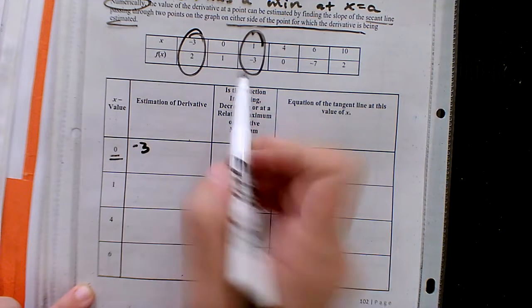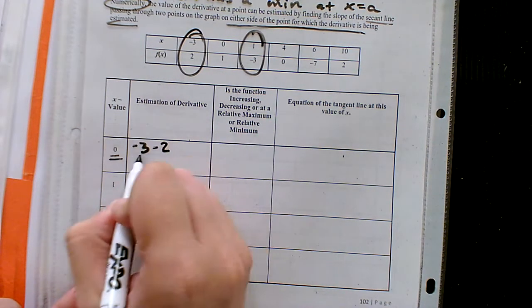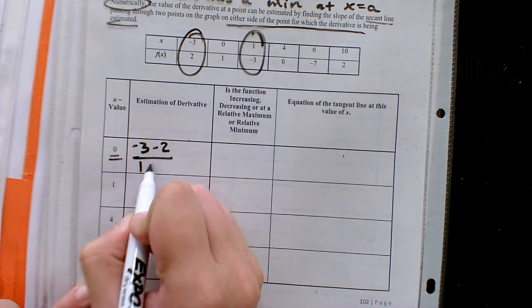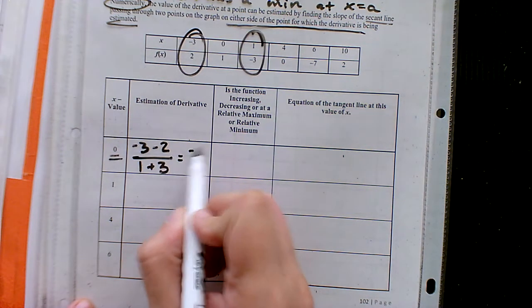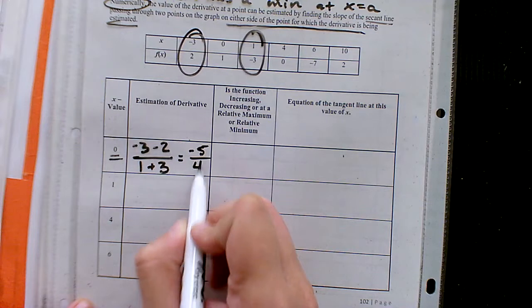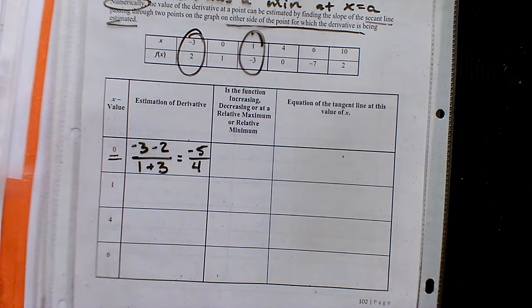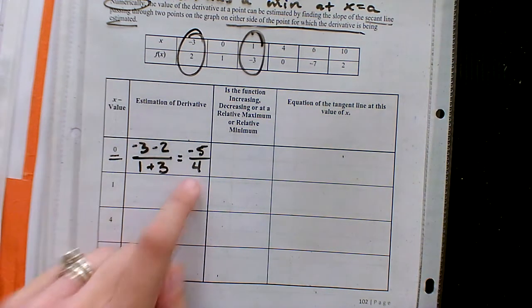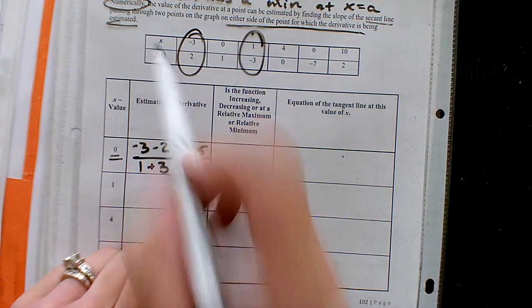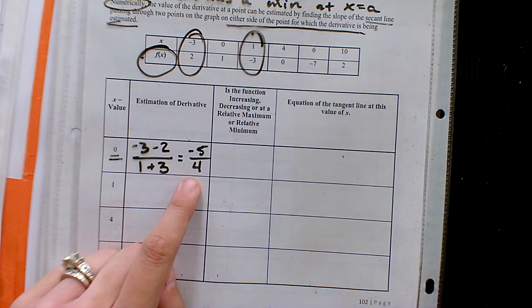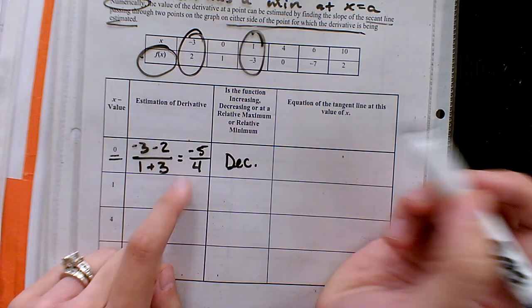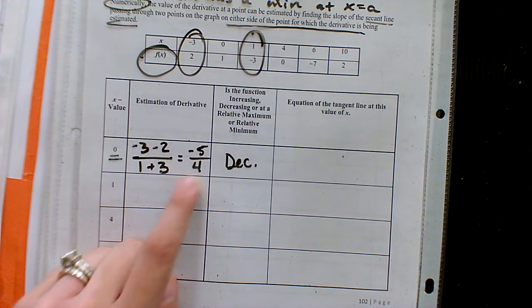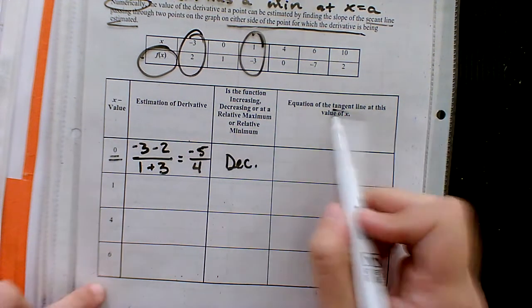So we can use y2 minus y1 over x2 minus x1, a point before it and a point after it. So it looks like we'll get negative 5 over 4. That's a rough estimation for the slope at this spot. Now, based off of that slope value, what can we say f of x is doing? Increasing, decreasing, max or min? Decreasing. Why? Slope's negative. The derivative's negative. Perfect.